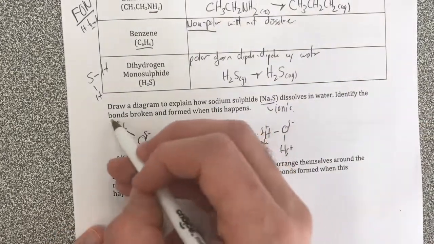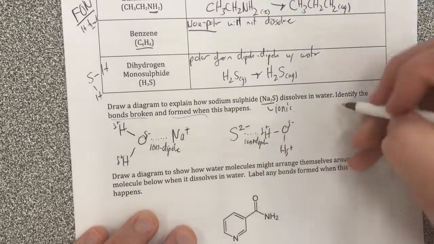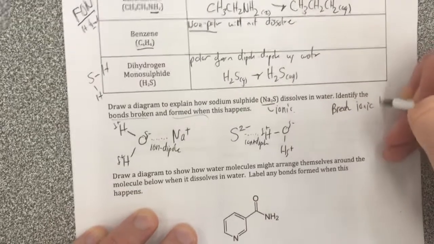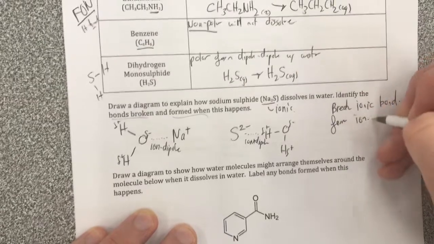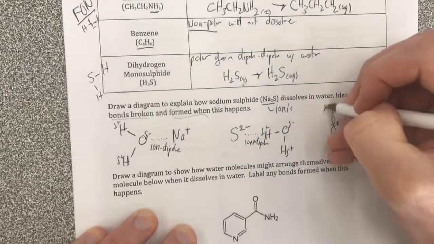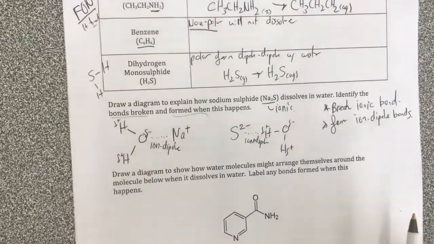Identify the bonds broken and formed when this happens. Well, let's have a look at this. What's going to happen in this? We're going to break ionic bonds and we're going to form ion dipole bonds. That's what's going to happen when this substance actually dissolves.